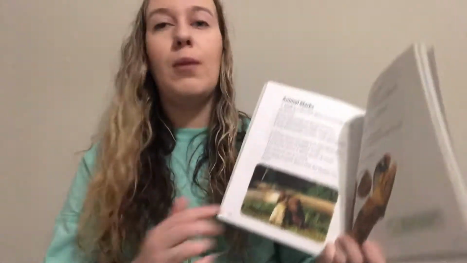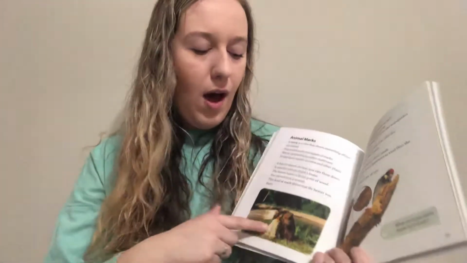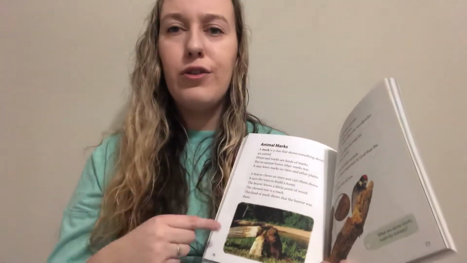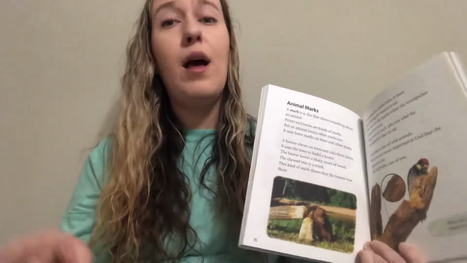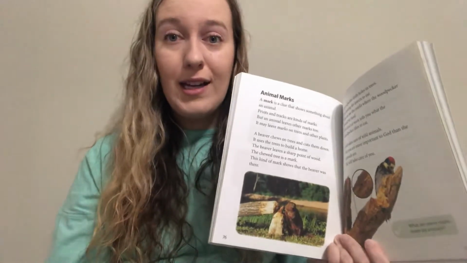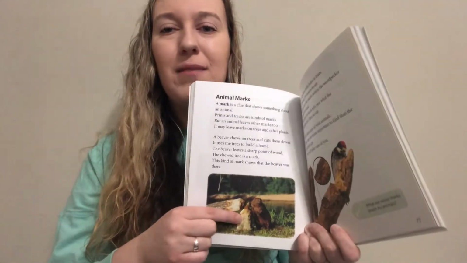So if you were walking in the woods or near a creek and you saw a tree stump with a point on it, you might be able to say, hey, I believe that that's an animal mark. And using your common knowledge, you could say, oh, I know that beavers chew trees, and they leave trees with points as their mark. So that must be a beaver's mark, because that beaver leaves us a mark that is different than another animal.